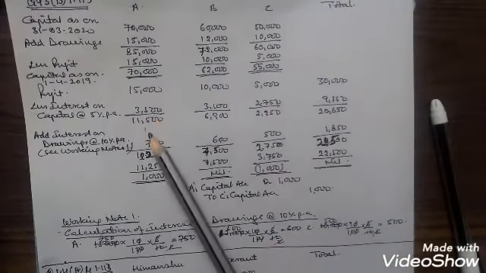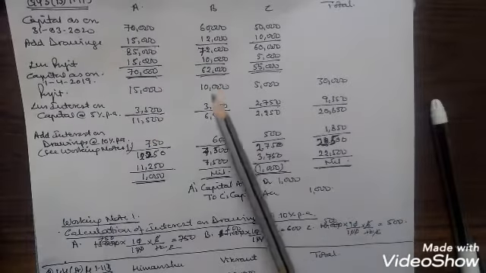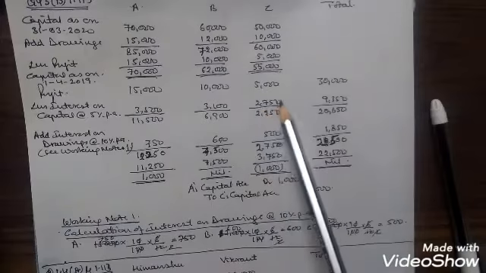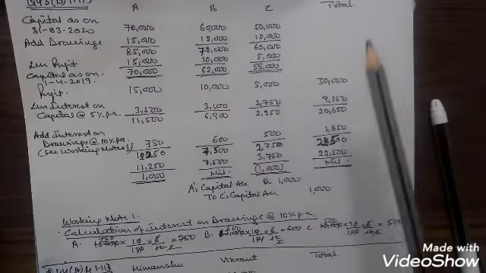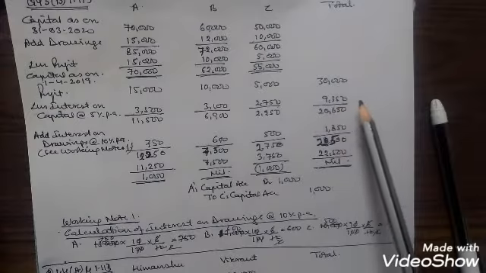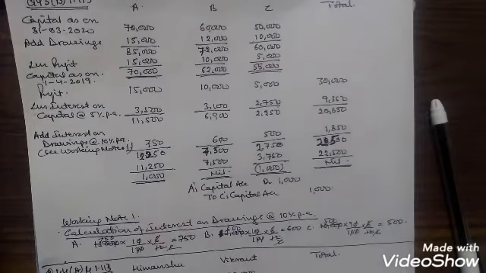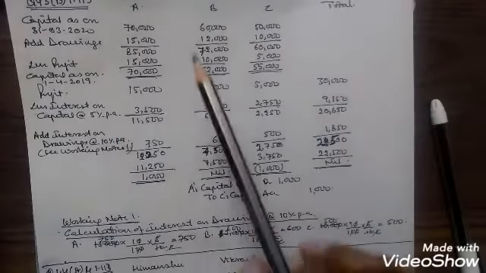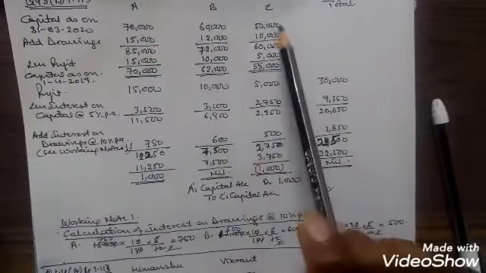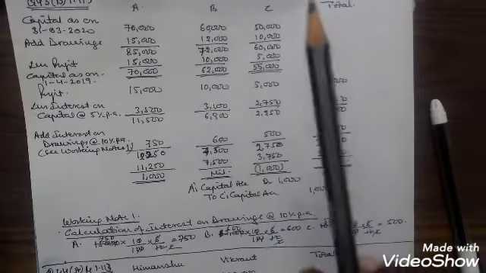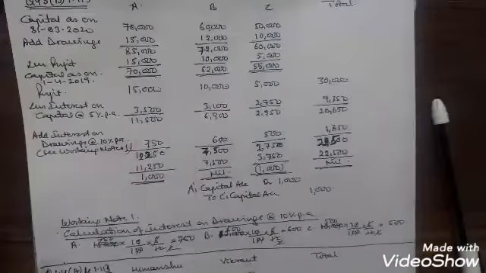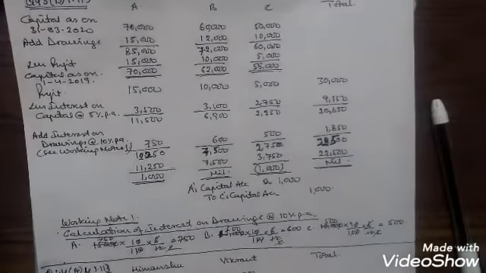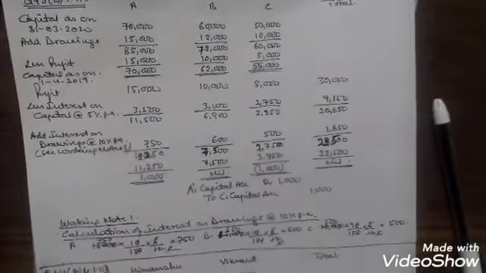15,000 minus 3,500 comes to 11,500. 10,000 minus 3,100 comes to 6,900. 5,000 minus 2,750 comes to 2,250. And 30,000 minus 9,350 comes to rupees 20,650. Now the interest on drawings at the rate 10% per annum. As the drawings of rupees 15,000, 12,000, 10,000 have been done throughout the year, it is a lump sum amount. No dates are mentioned when this amount was withdrawn. So 6 months interest will be calculated.